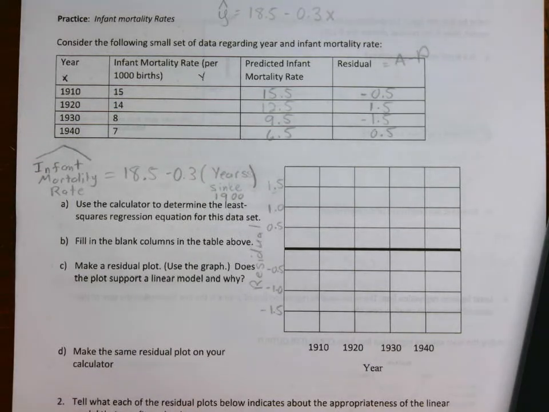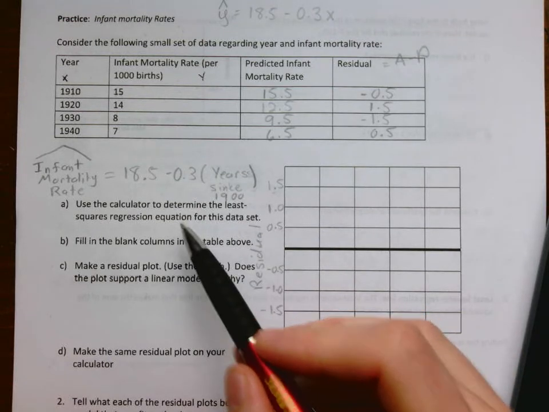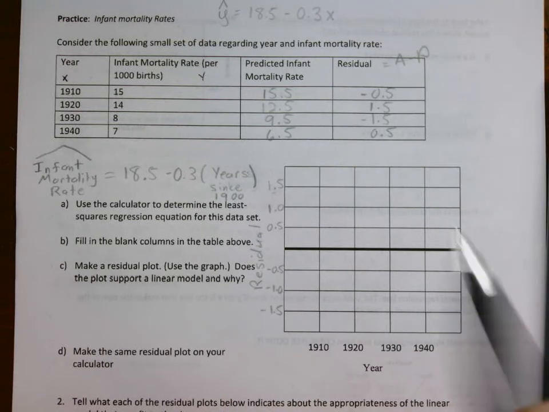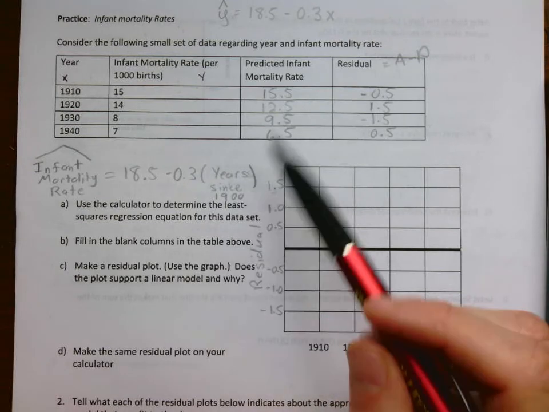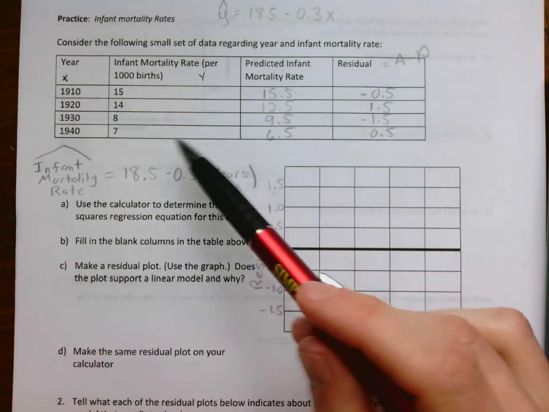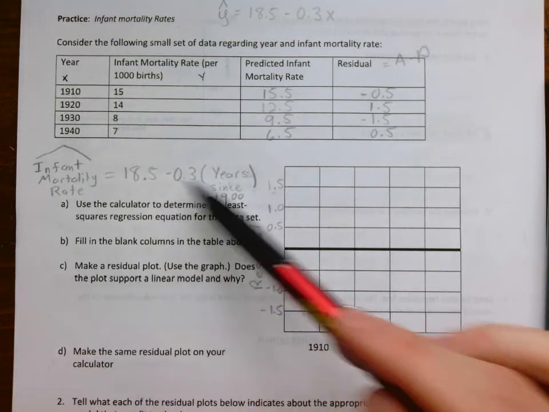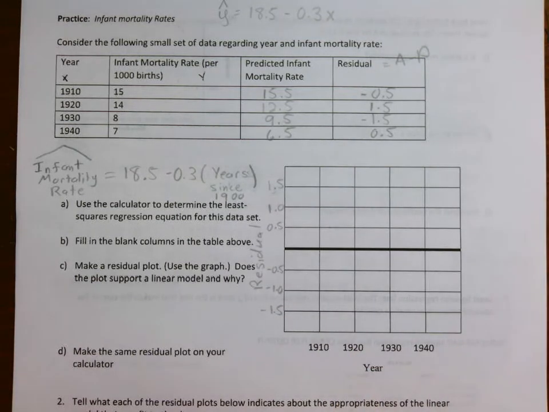And then it says, use the calculator to determine the least squares regression line. For part B, fill in the blank columns in the table above. So we use each of those years, so we plug in 10 into that equation, and that would give us our values for each of those. Let me do that real quick.